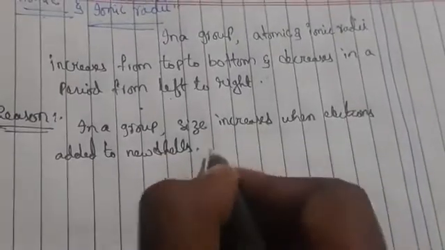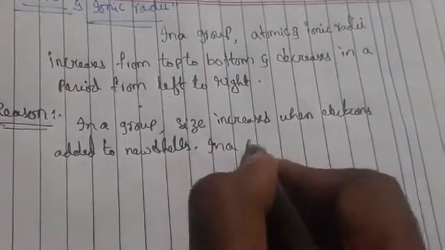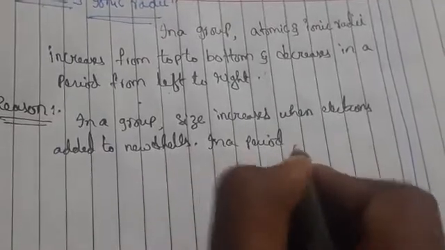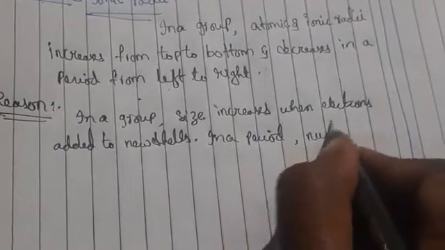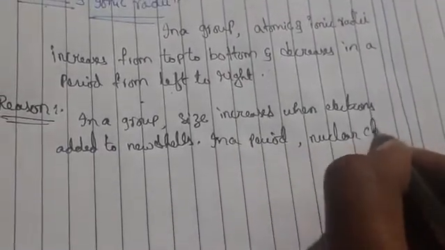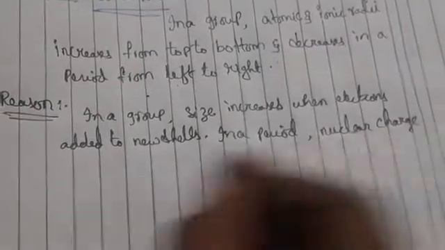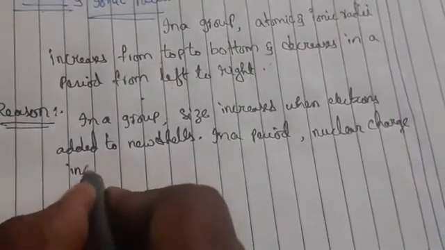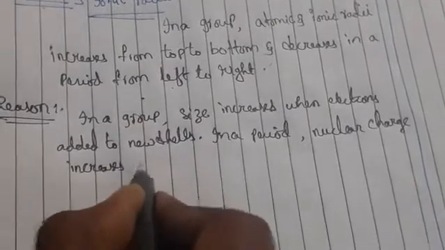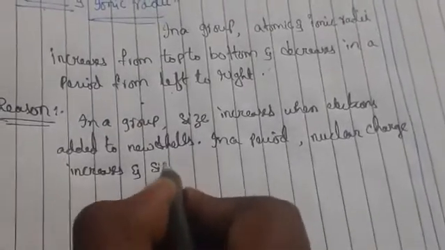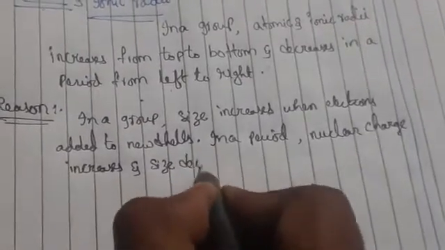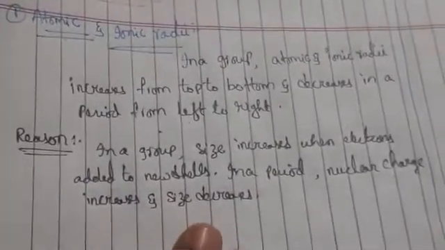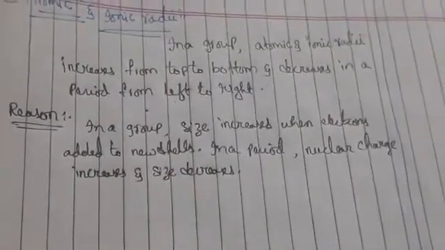In a period, nuclear charge increases and size decreases. So because of this reason, atomic and ionic radii increase in a group and decrease in a period.